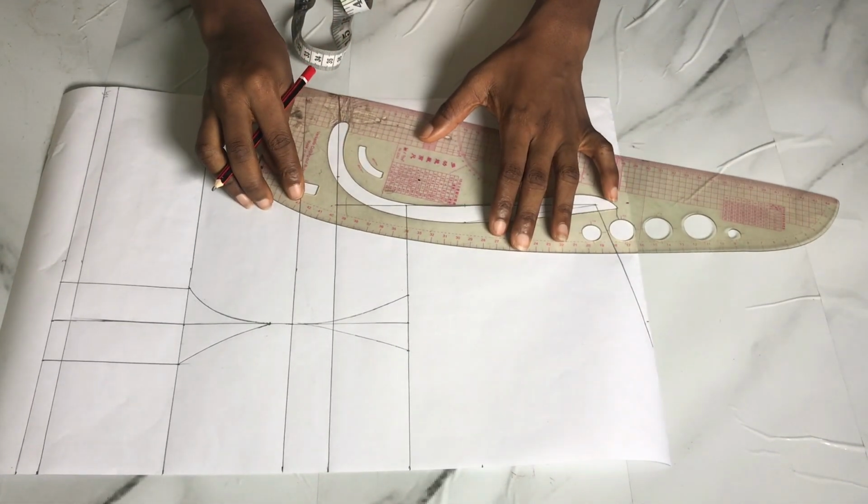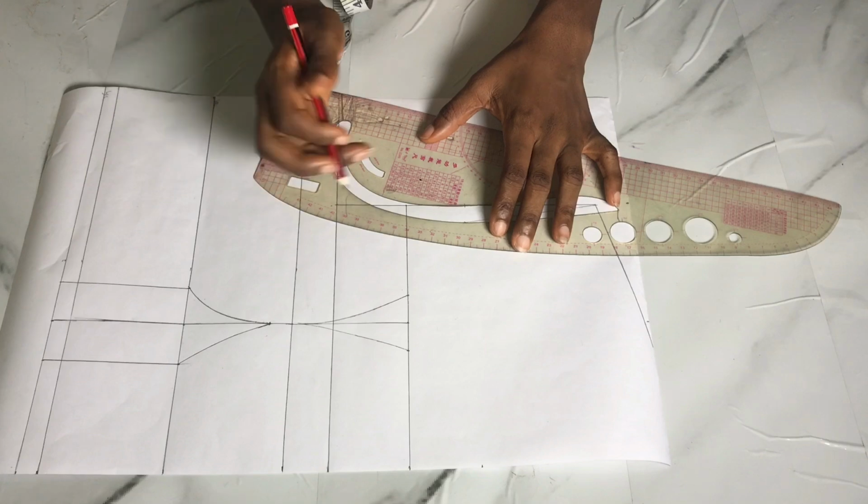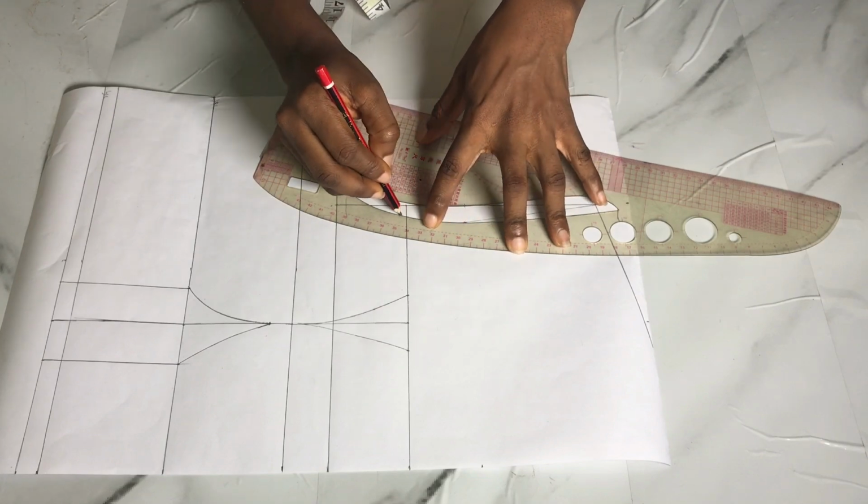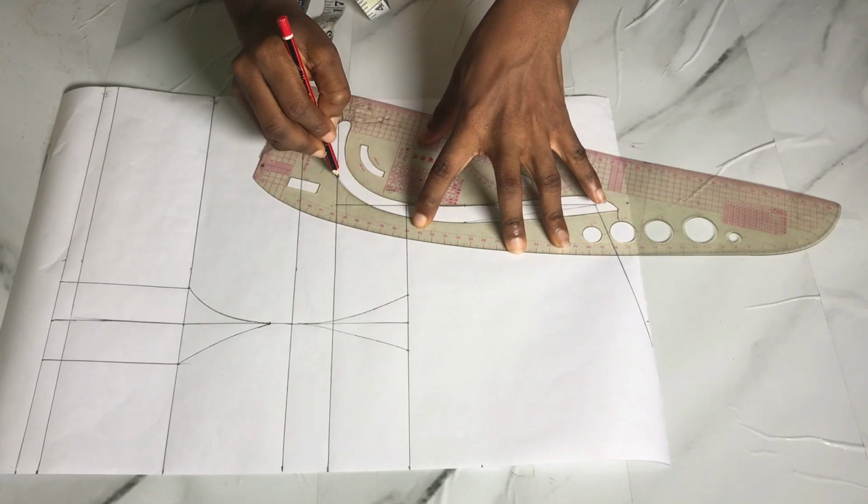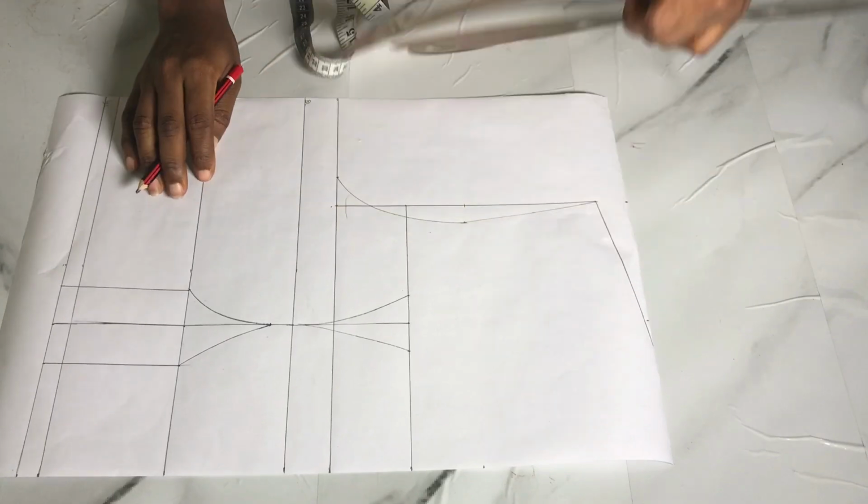So now I'll connect from the shoulder slope to the half an inch that I came down with, and from there I'll use this curved part of my ruler to connect to meet the dots that I have on the previous chest line like this. After doing that, guys, I have the armhole area.